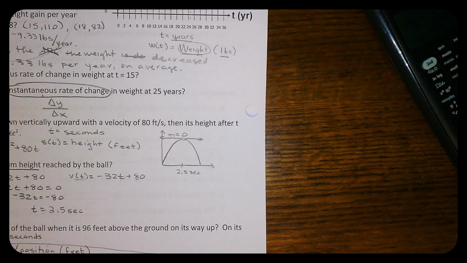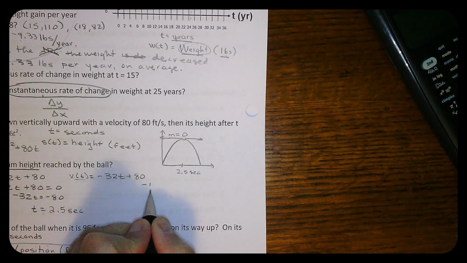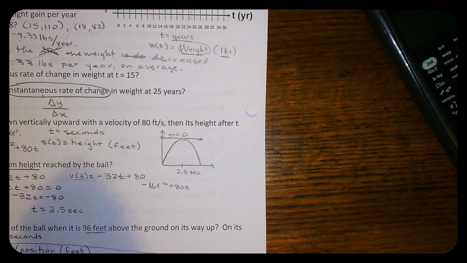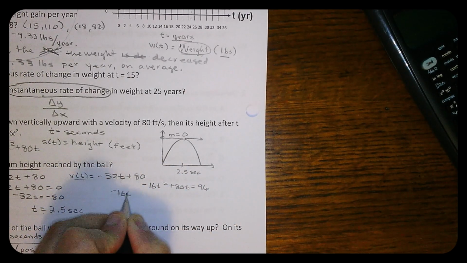Okay, so how would we answer this question? What is the velocity of the ball when it's 96 feet above the ground on its way up? Well, do we put 96 in here? No, because that's t, time in seconds. So this problem is asking us to find the time when the ball is 96 feet above. That's a position. So what we have to do first is set this position function, negative 16t squared plus 80t, equal to 96, which means we're going to have to use a calculator.